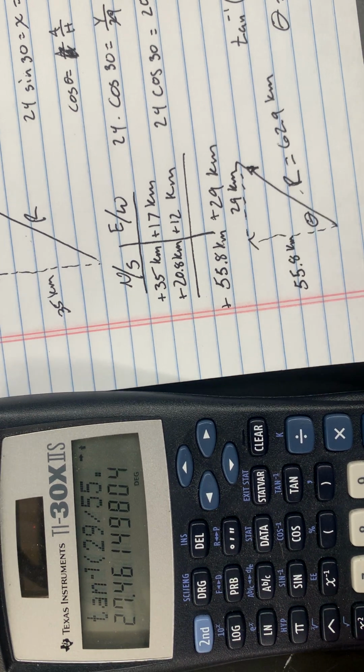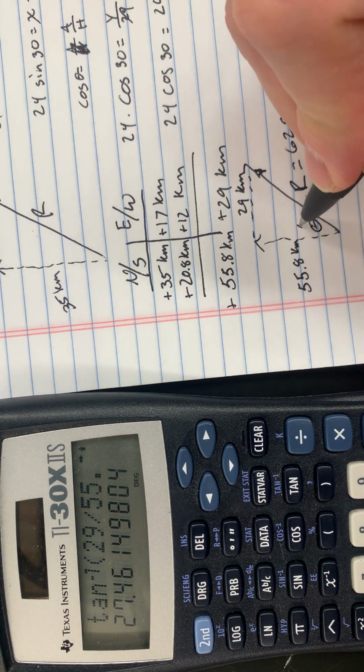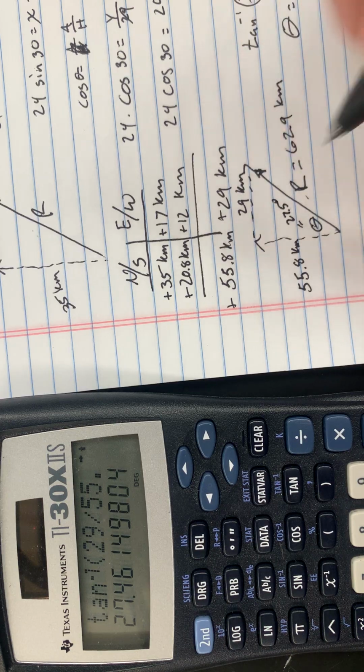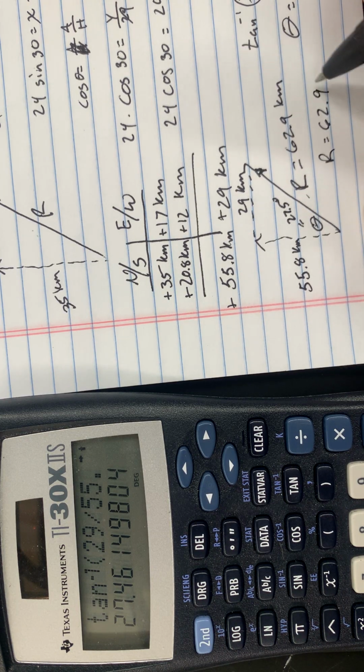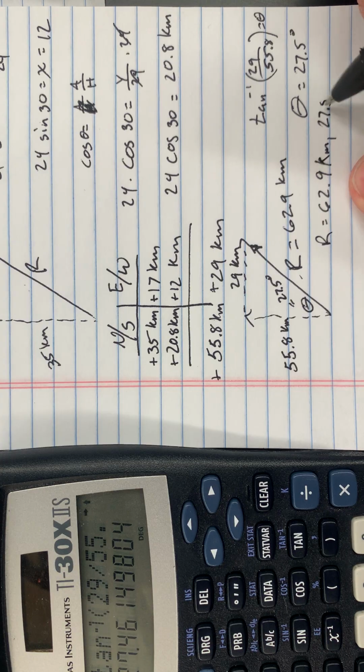We get 27.5 degrees. And so now my R would be 62.9 kilometers, 27.5 degrees, and that would be east of north.